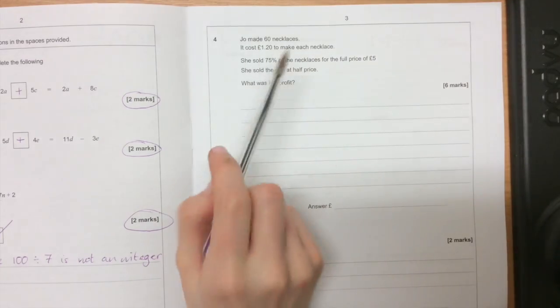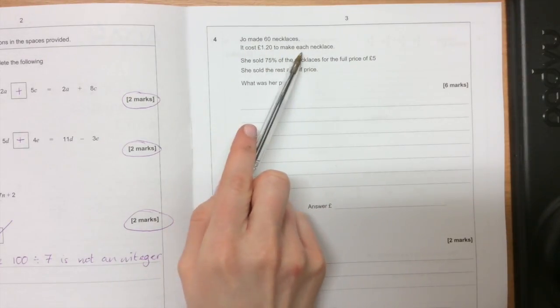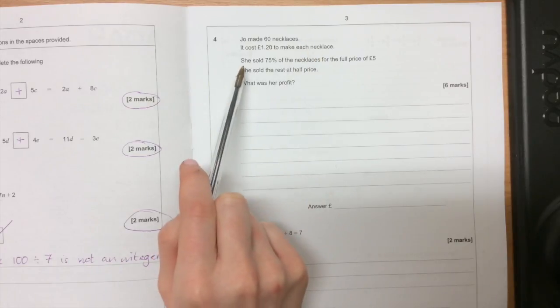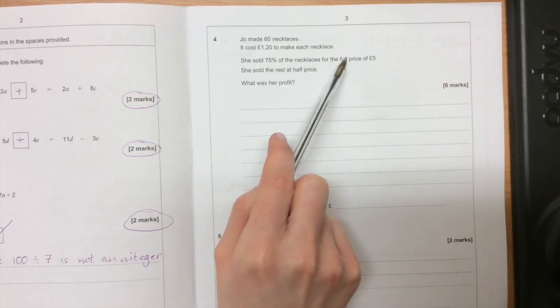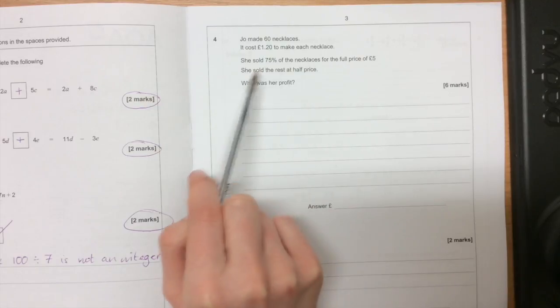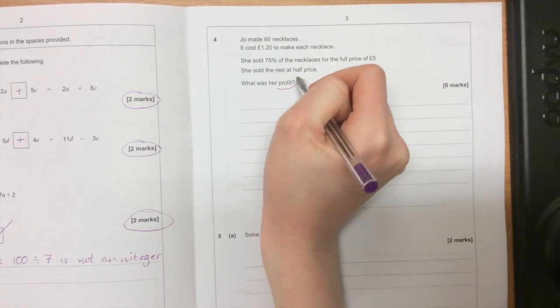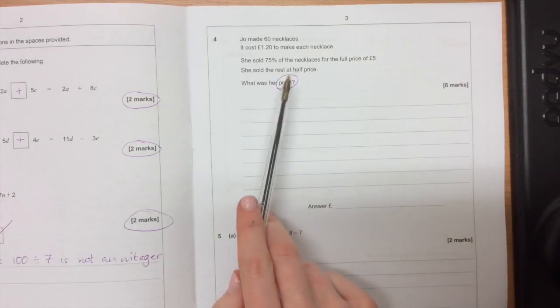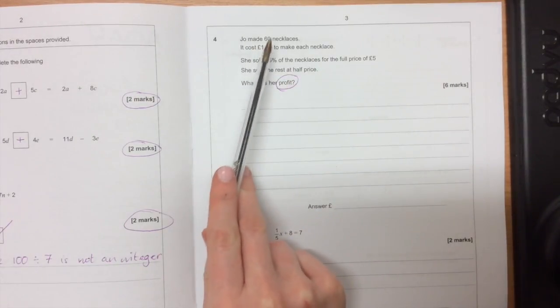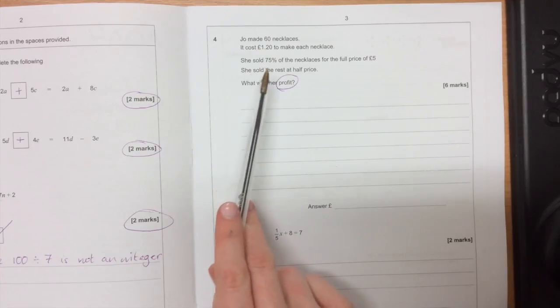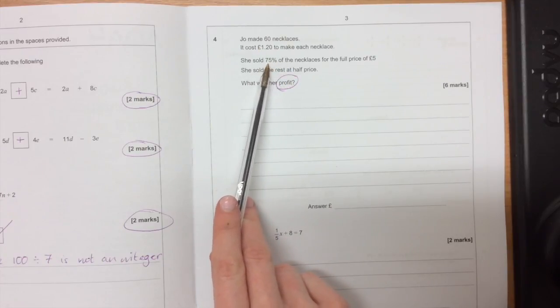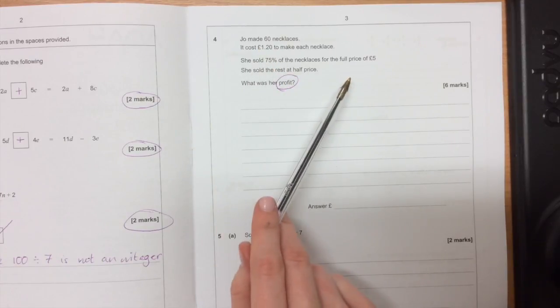So Jo made 60 necklaces. It cost £1.20 to make each necklace. She sold 75% of the necklaces for the full price of £5, and she sold the rest at half price. What was her profit? So you make profit by comparing the amount it's cost you to make the item, taken away from the amount you've managed to sell the items for.